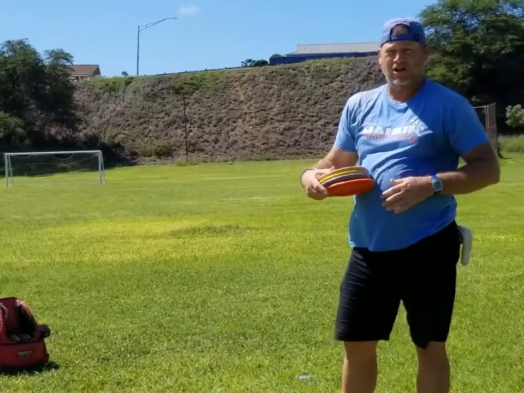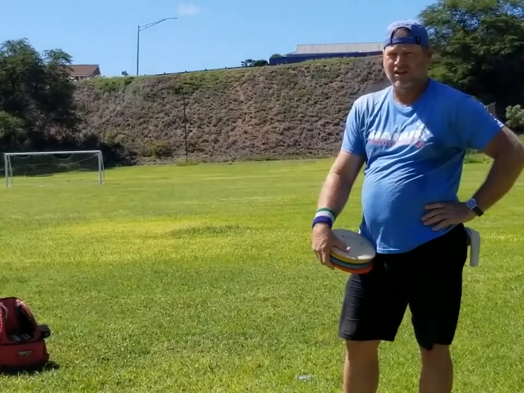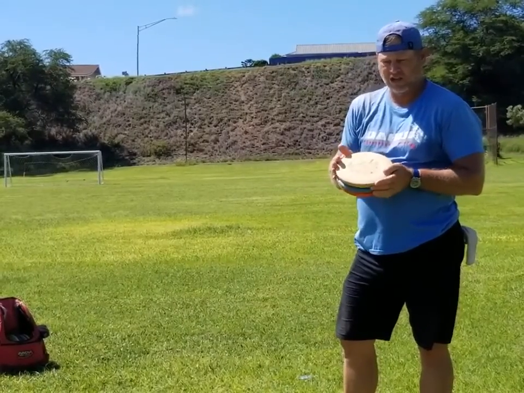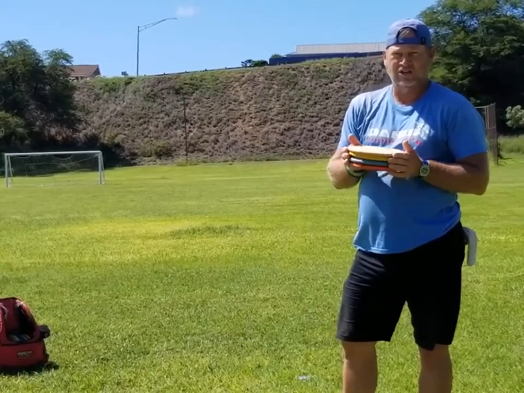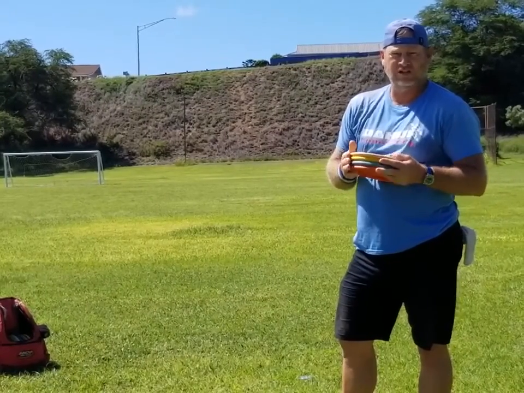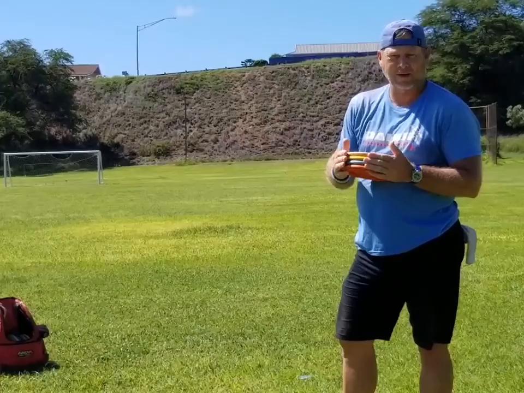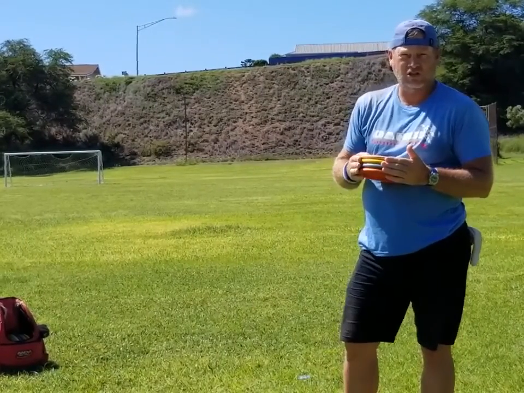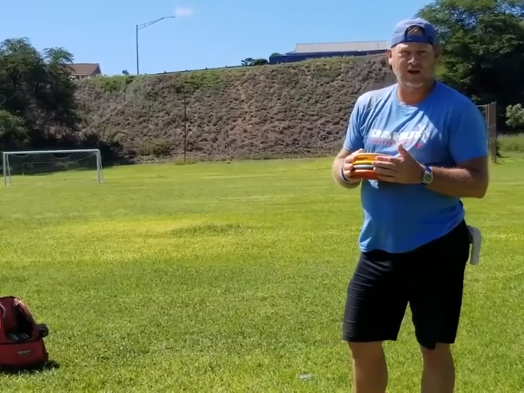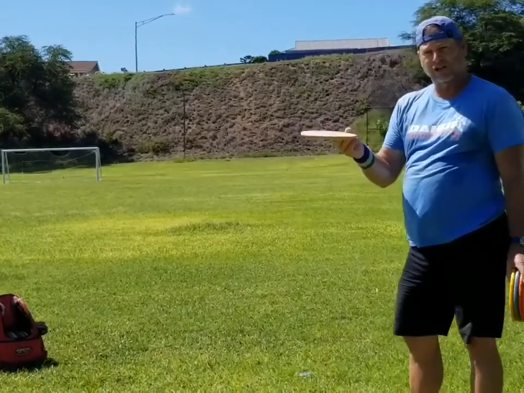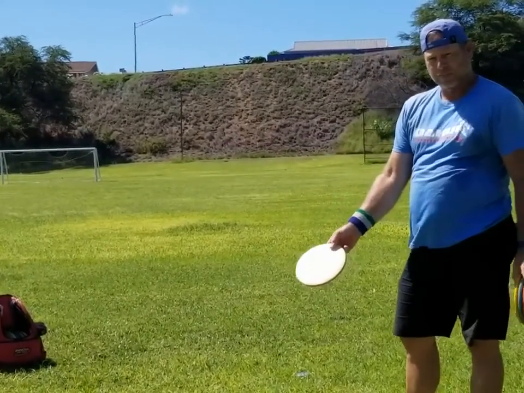So today I wanted to talk about the two different heights to throw your disc to get different reactions from them. Every disc has two flight patterns to it. So you could throw the disc lower to the ground, like 10 feet off the ground, and you're going to get a different flight out of that disc being lower to the ground.